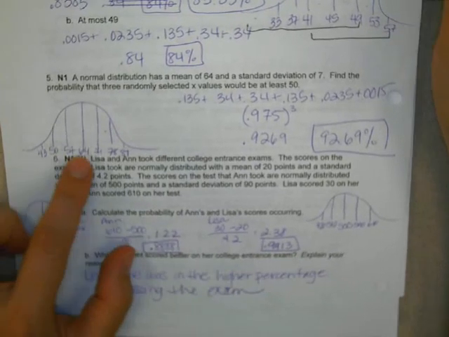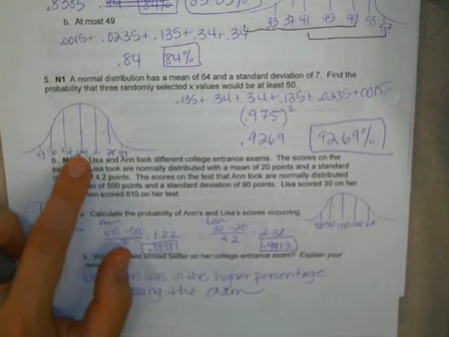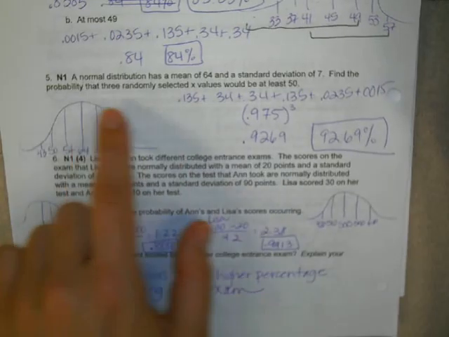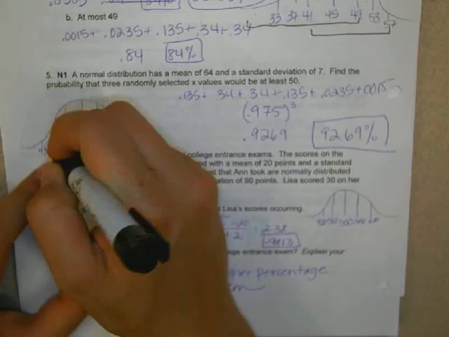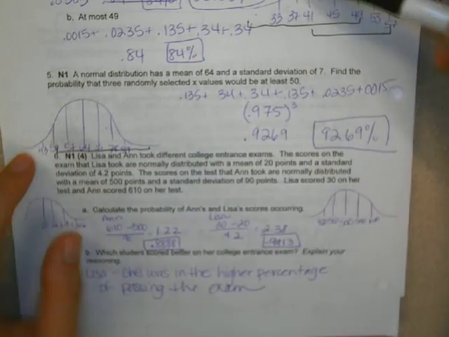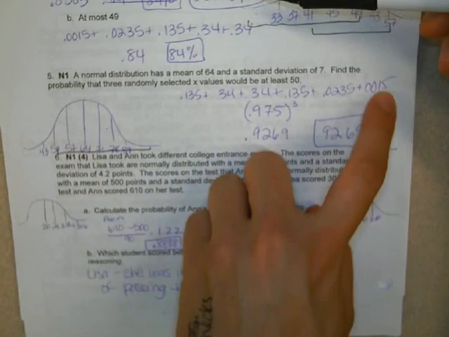Number 5, same kind of deal with a mean and a standard deviation. At least 50 means that's the lowest value, so it's going to be 50 on up, and so you'll see that that's what I added up here to get 97.5%.